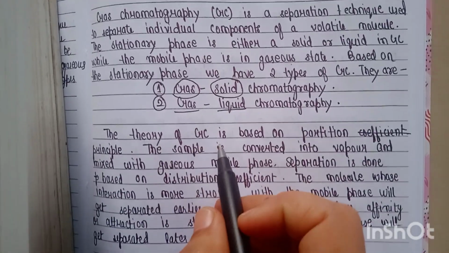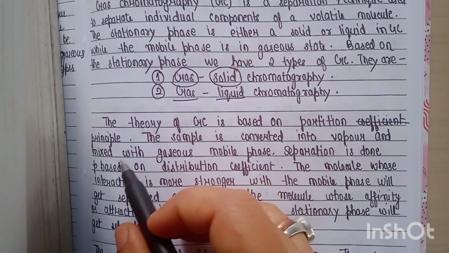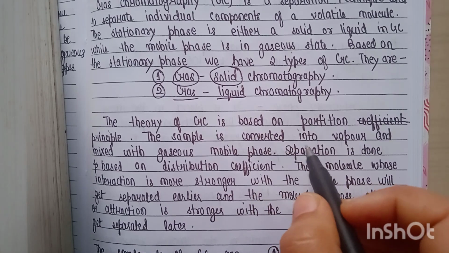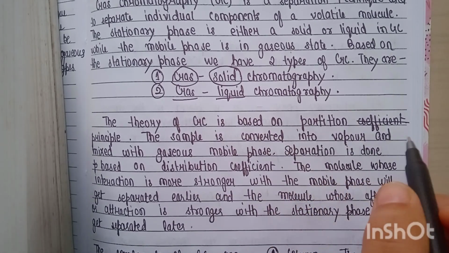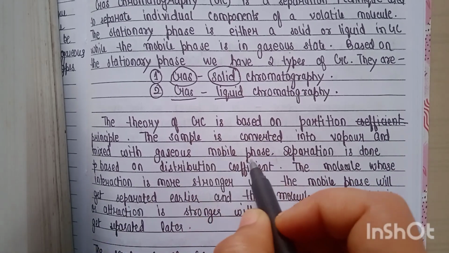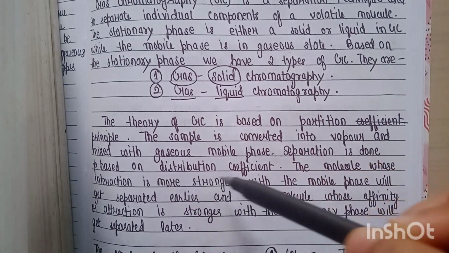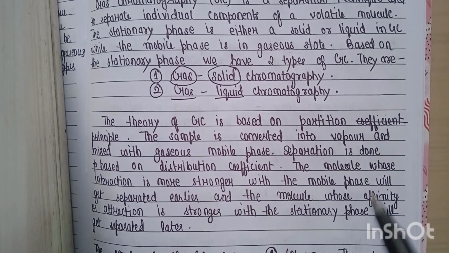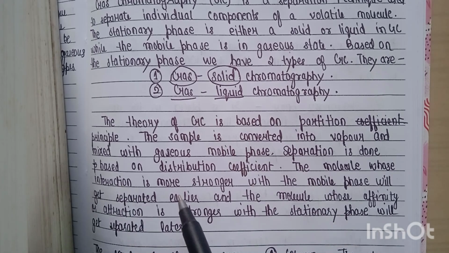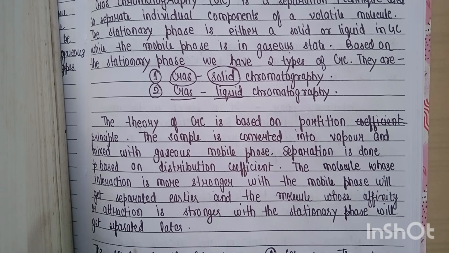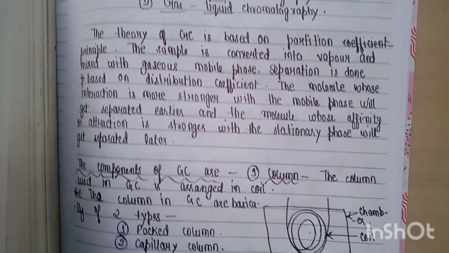The theory of GC is based on partition principle. The sample is first converted into vapor and mixed with a gaseous mobile phase. Separation is done based on distribution coefficient. The molecule whose interaction is more with the mobile phase will get separated earlier, and the molecule whose affinity or attraction is stronger with the stationary phase will get separated later.